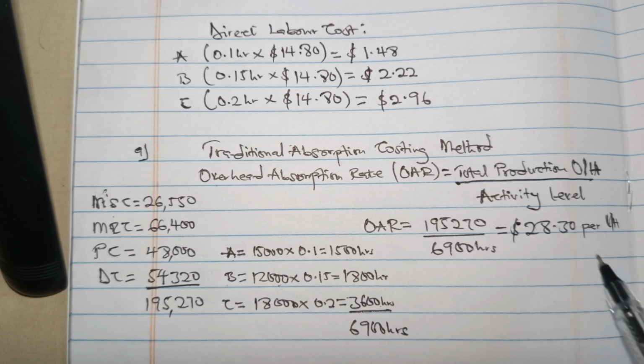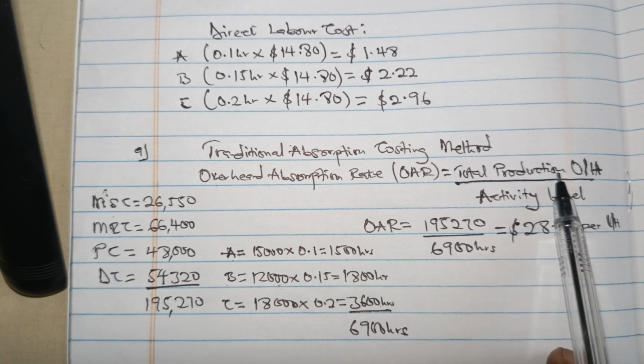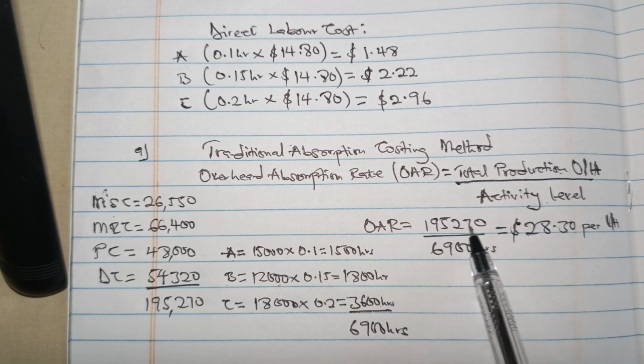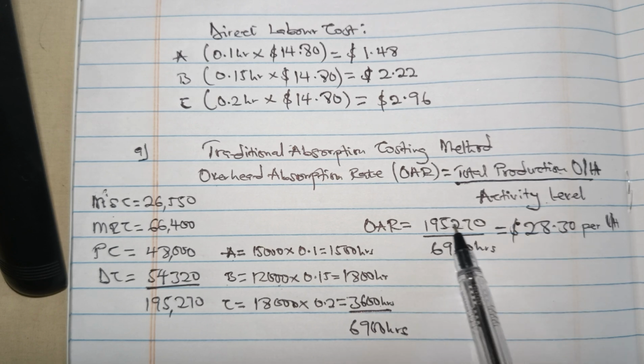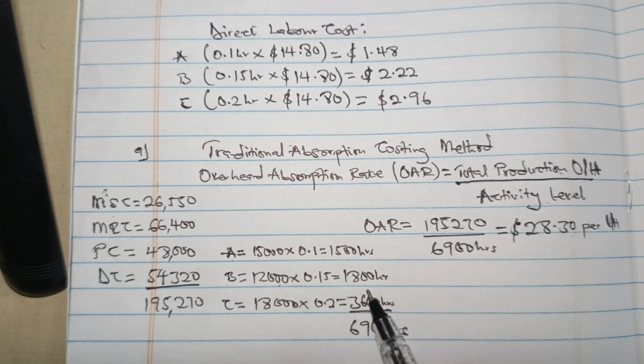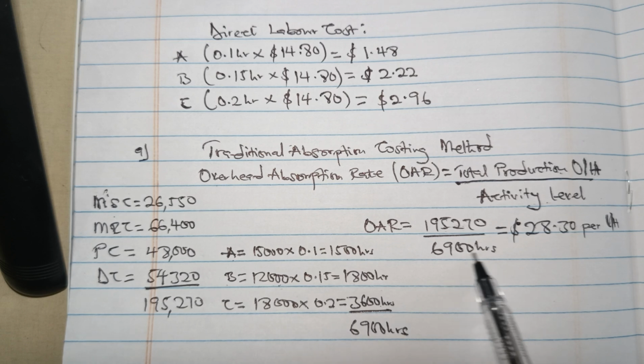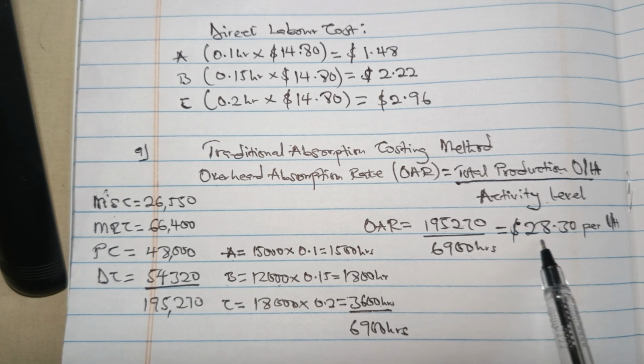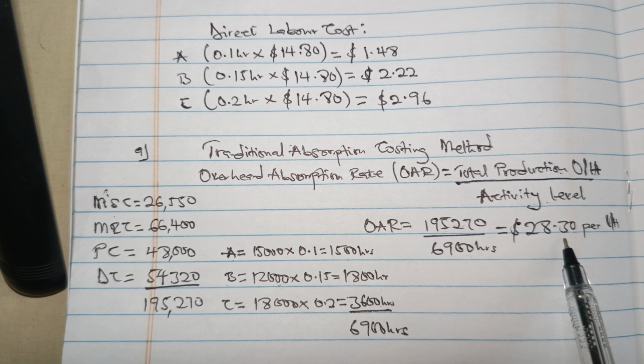Forgive me, but I guess you understand. To find your OAR is the total production overhead over activity level. We found your production overhead. You find your activity level, whether it's machine hours or labor hours. But the question said labor hours, so we use total labor hours to get 28.30.